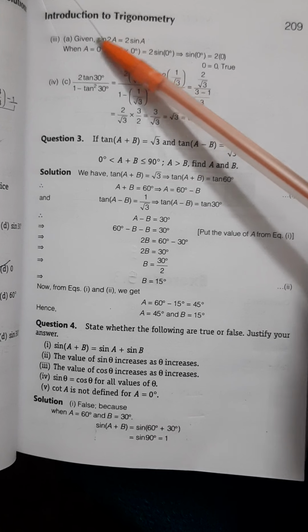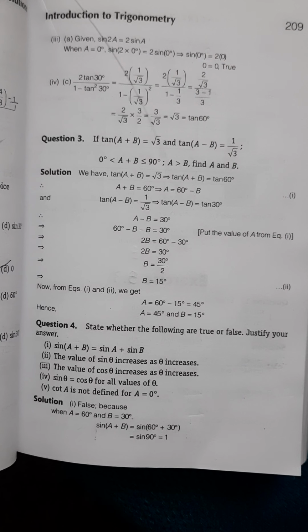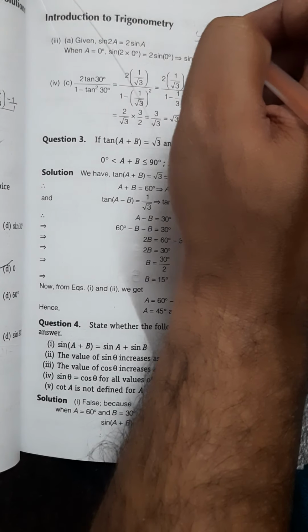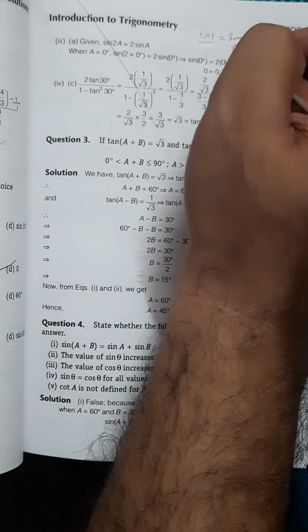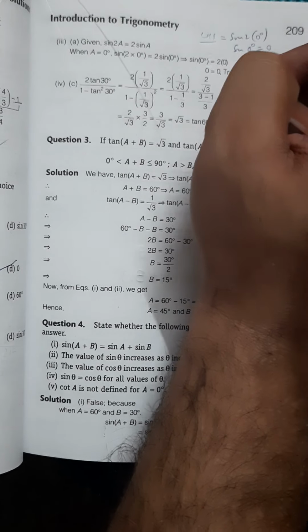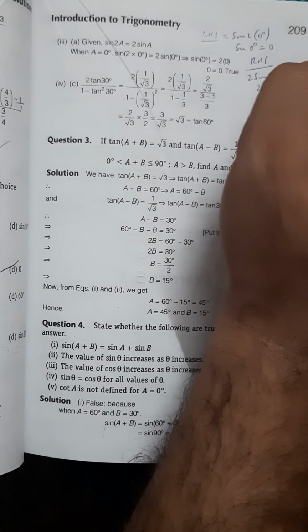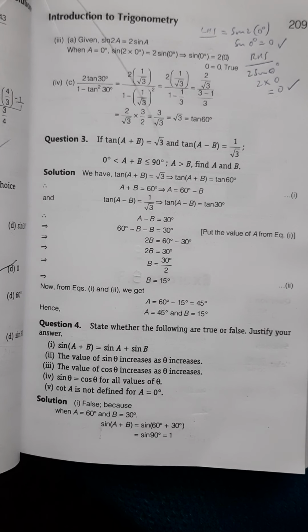So your LHS will come 0, equal to 2 sin a. Now 2 into sin a, 2 into 0, that is also 0. So in the first case itself it has come 0. First you need to solve the LHS. In the LHS we are putting the value of a as 0, so we get sin 0, that is 0. Then in the RHS, 2 sin a, we are taking a as 0, so sin 0 is 0. So here also 0, here also 0. LHS equal to RHS. So the first option, 0 degrees.